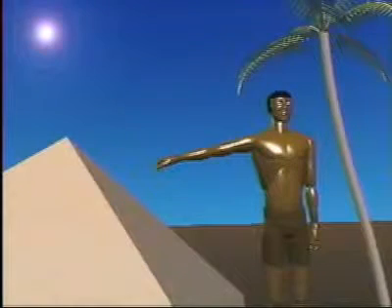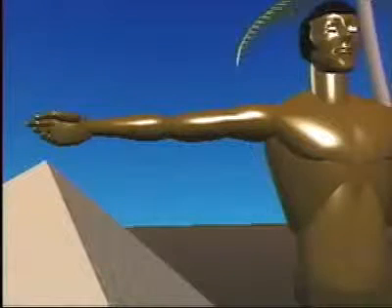Humans have used systems of measurement for thousands and thousands of years. Most of the early systems were totally based on body parts.